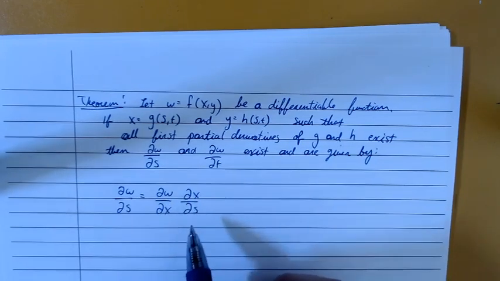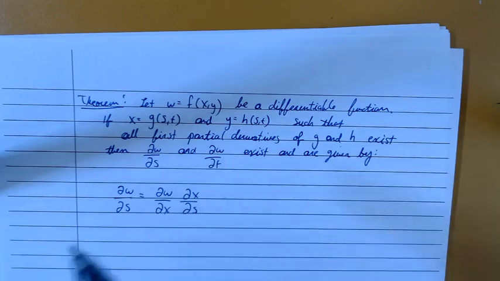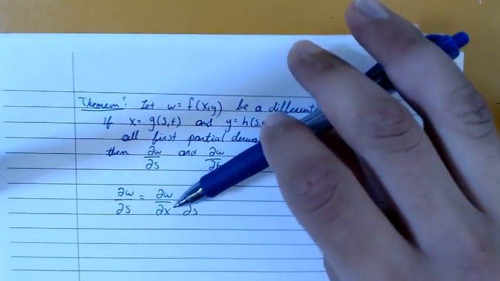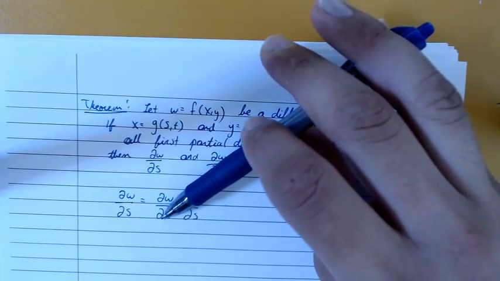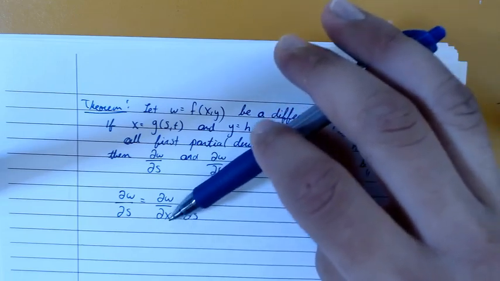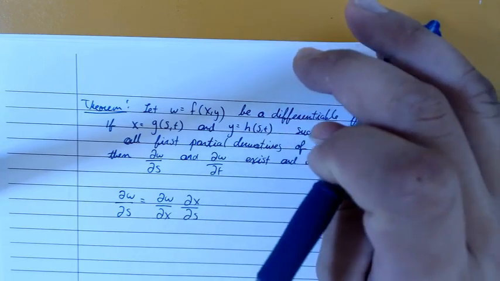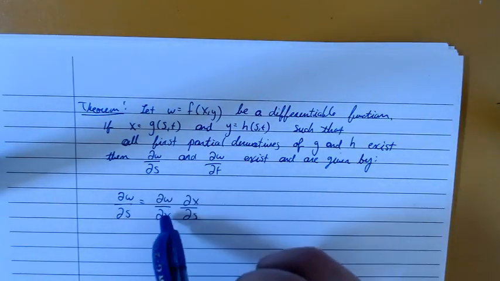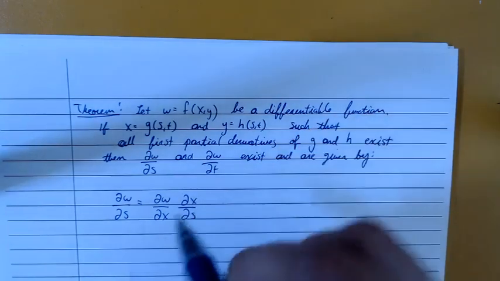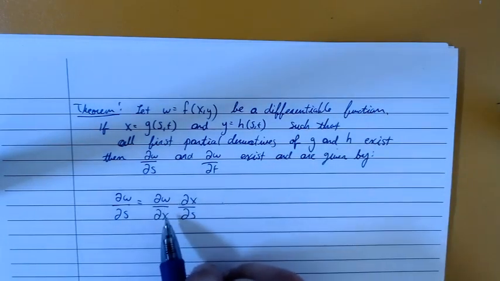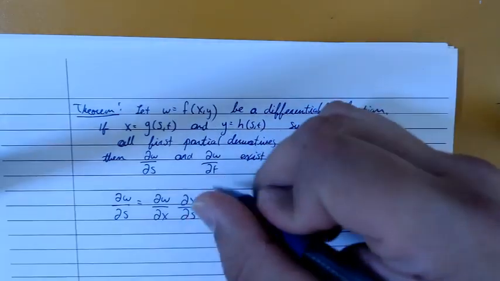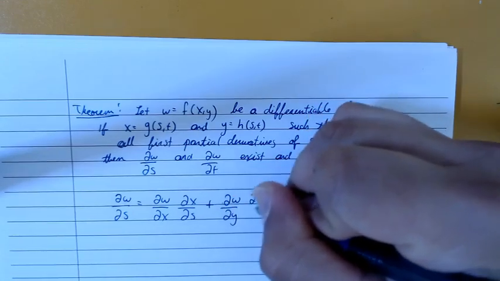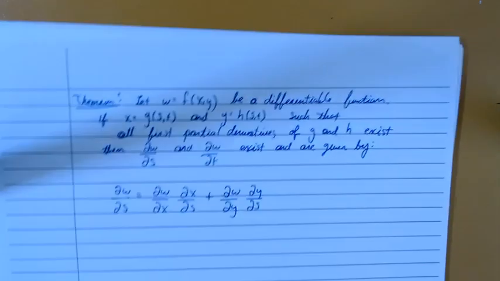Here, Leibniz notation is wonderful. It's very convenient to use here because it looks like these two cancel out and you're left with del w del s. That's not really what's happening. Most of the time, these aren't even fractions. Nothing's exactly canceling, but it's a nice mnemonic. It's a nice way to help us remember. But why did we start with del w del x? It has two variables, so we need the other one, plus del w del y del y del s.